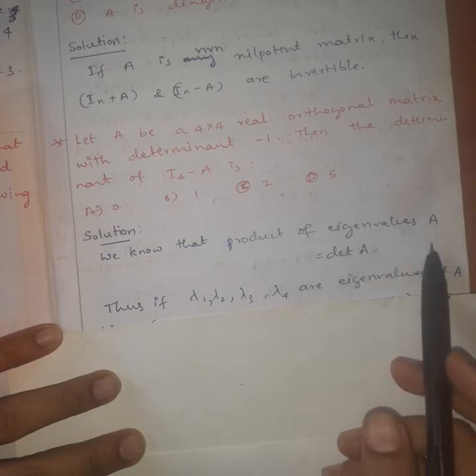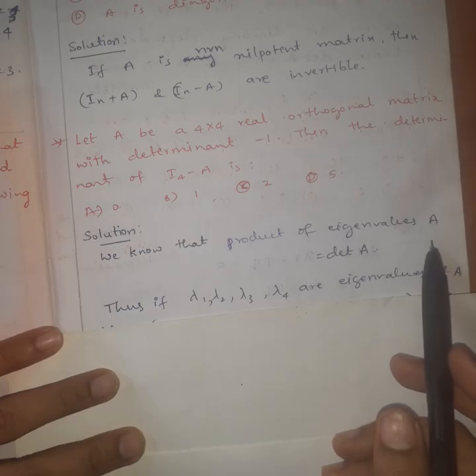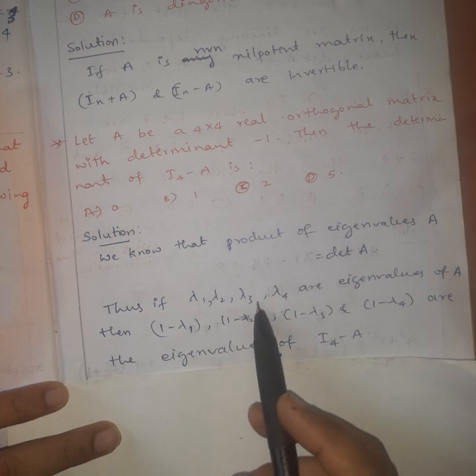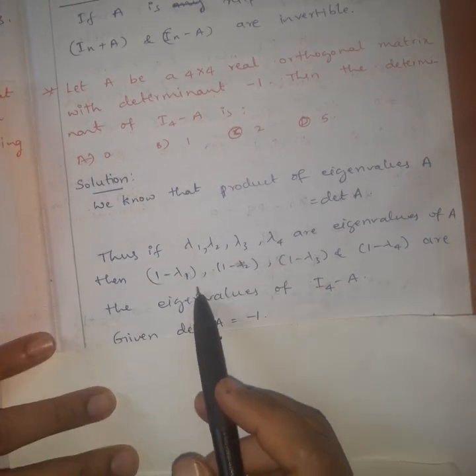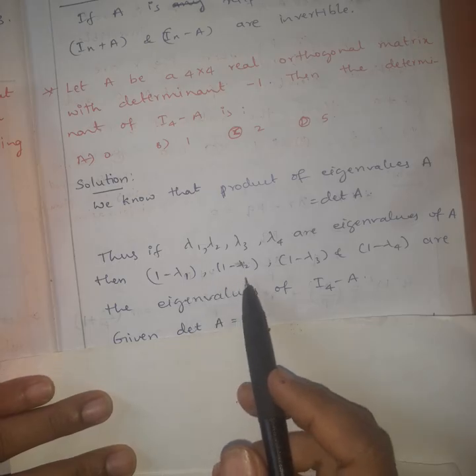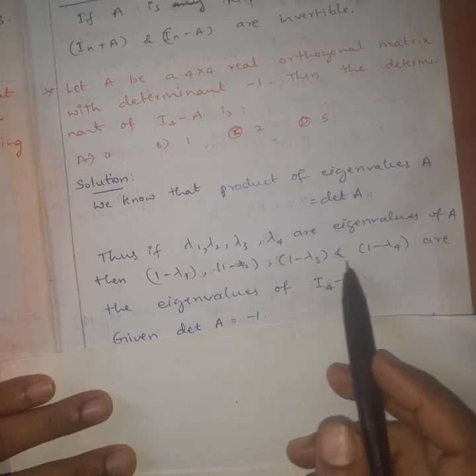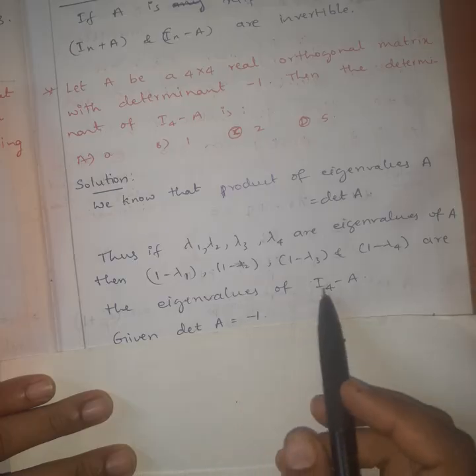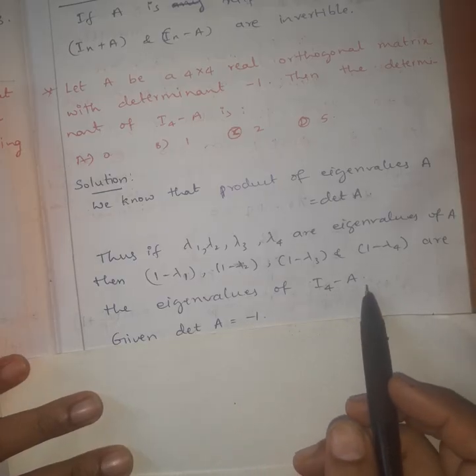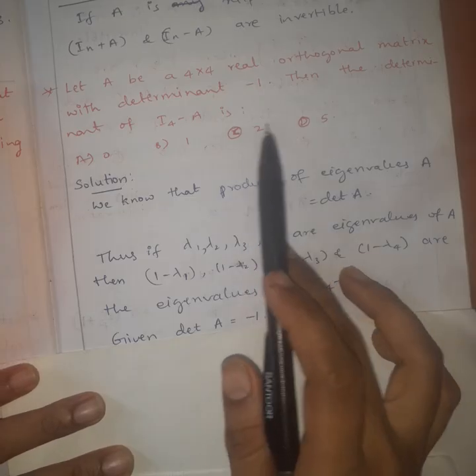So if lambda 1, lambda 2, lambda 3, lambda 4 are eigenvalues of A, then 1 minus lambda 1, 1 minus lambda 2, 1 minus lambda 3 and 1 minus lambda 4 are the eigenvalues of I4 minus A. Given determinant of A equal to -1.